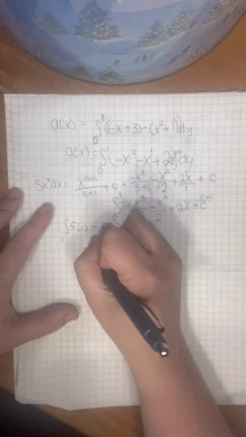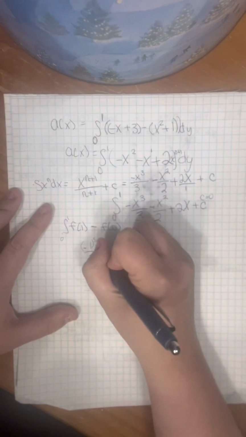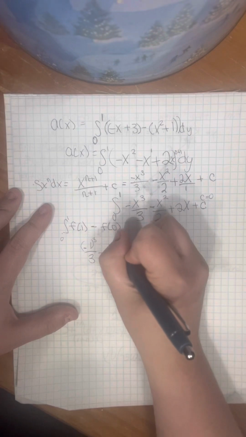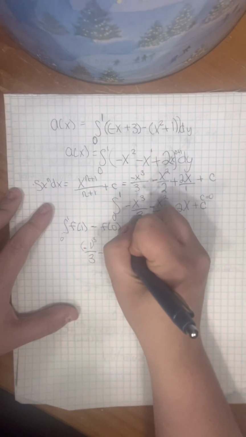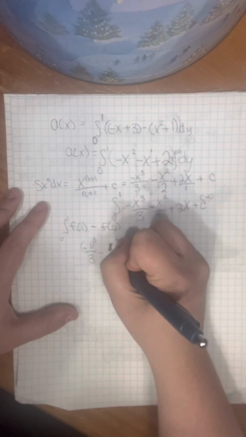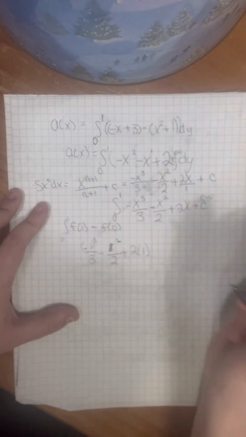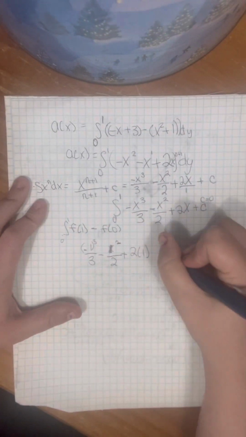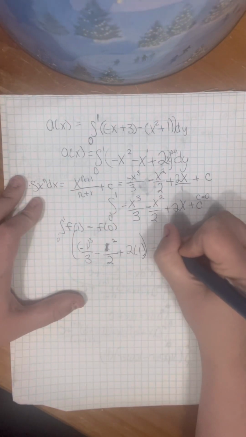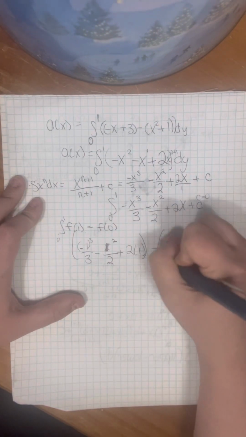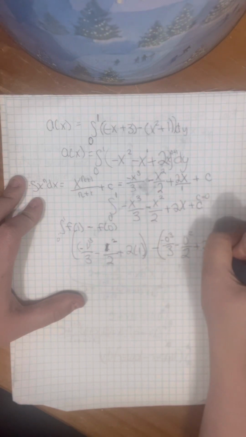First with our 1s. 1 cubed minus 1 squared over 2 plus 2 times 1. And then minus from that, 0 cubed over 3 minus 0 squared over 2 plus 2 times 0.